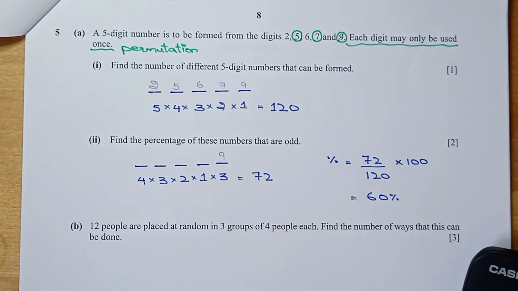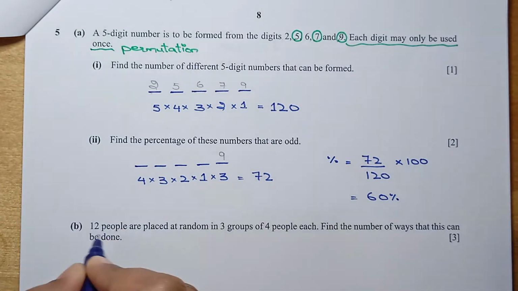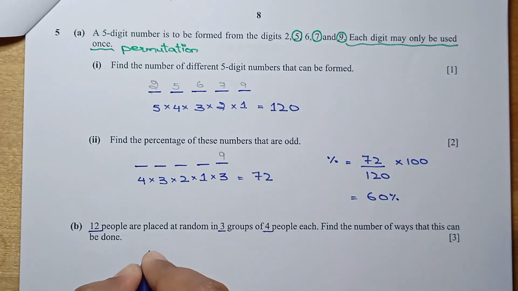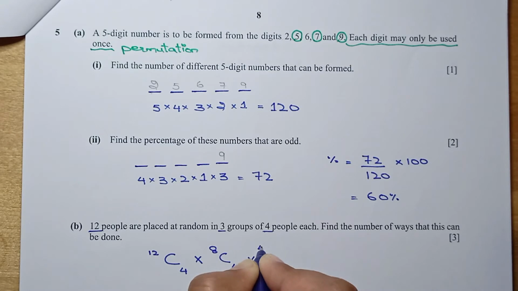Now for the B part, 12 people are placed at random in 3 groups of 4 people each. Find the number of ways that this can be done. Okay, so the total people are 12 and they are going to be placed in 3 groups of 4 people each. So we choose 4 out of 12, and then we are left with 8, and then we choose 4 out of 8, and then we are left with 4, and we are choosing 4 out of 4.